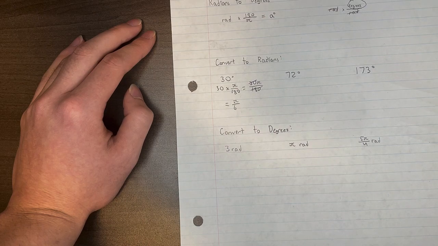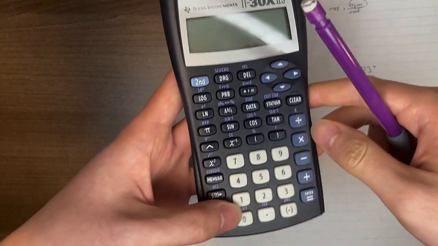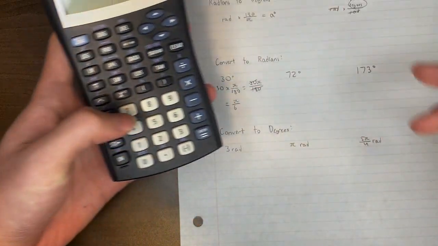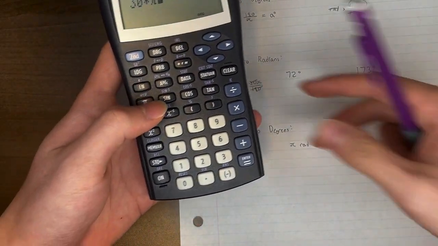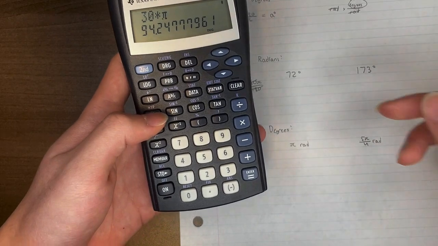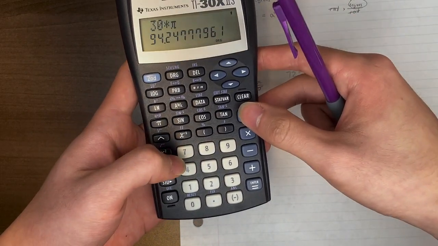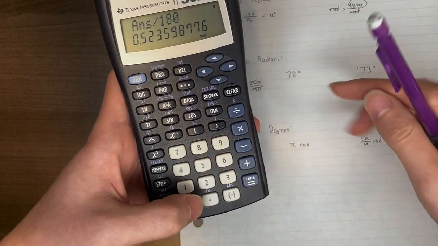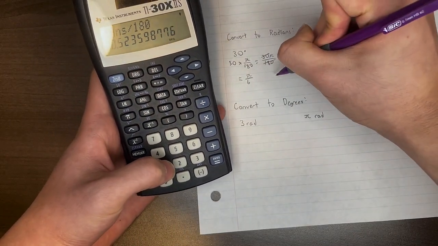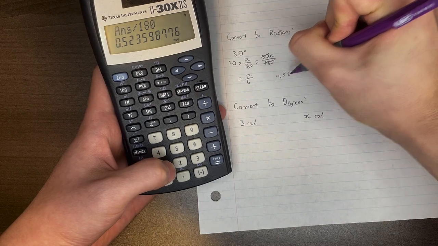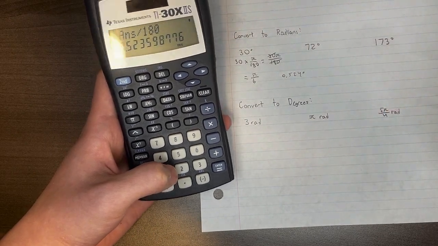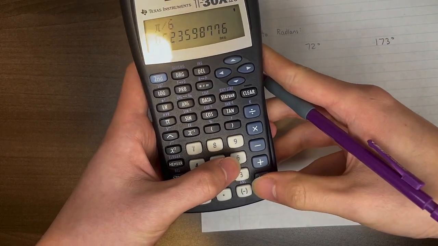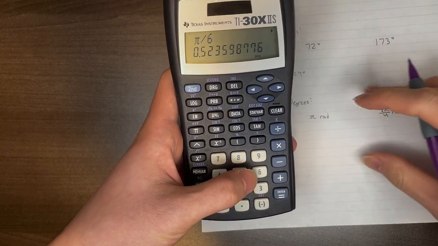Alternatively, you could just put this into a calculator and we can do 30 times pi and divide everything by 180. So this would give us a value of 0.524 radians. And if we do pi divided by 6, we can see that this gives us the same value.